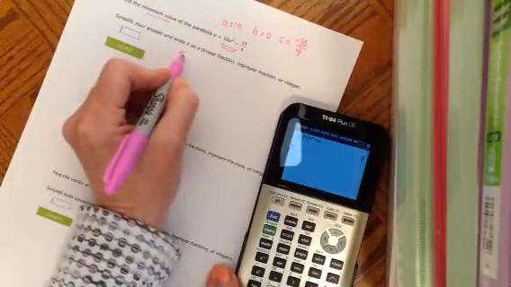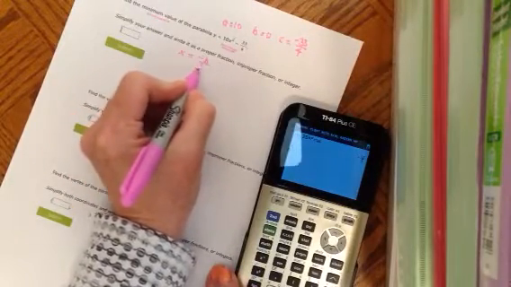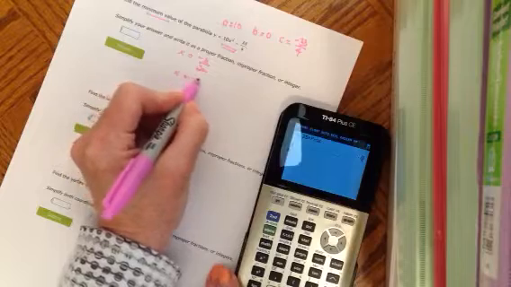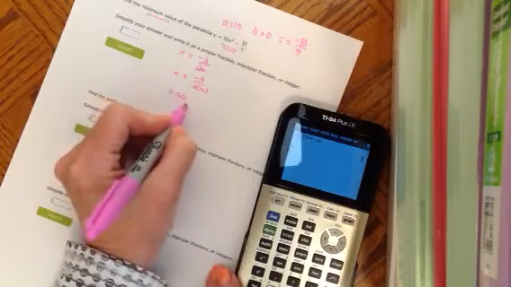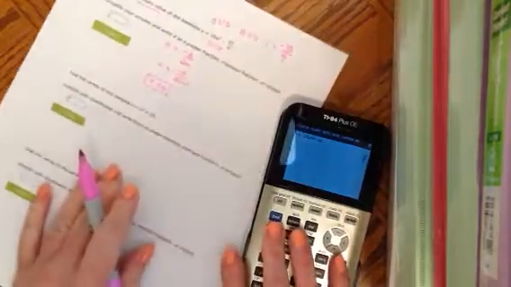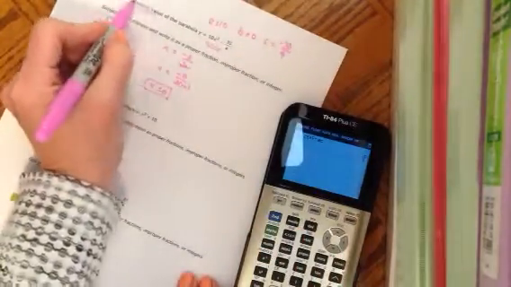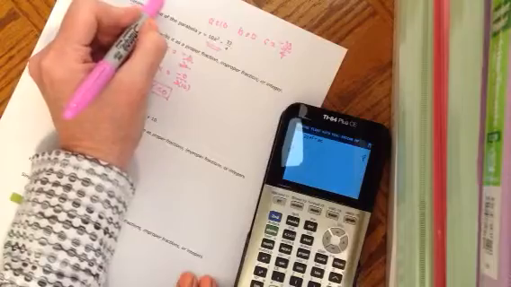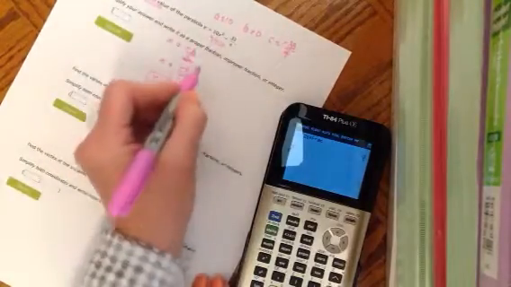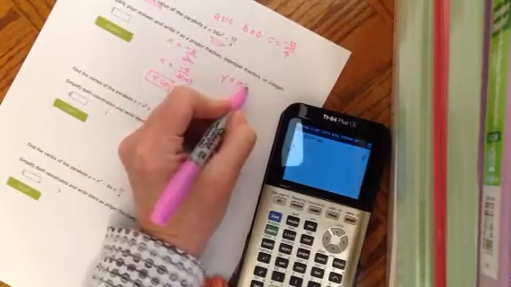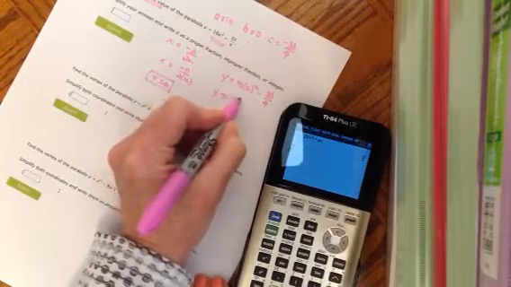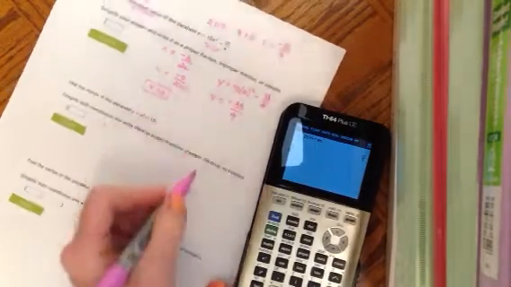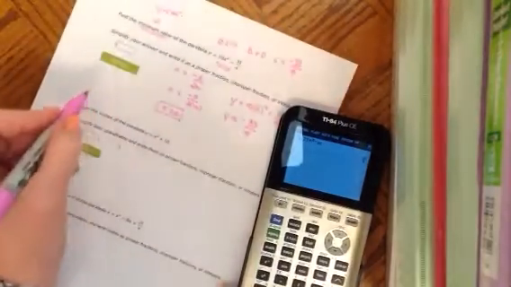So by hand, negative b over 2a would be negative 0 over 2 times 10. Well, that's nice. That gives me x is 0. They don't want the x coordinate, they want the y coordinate for this. So if I plug 0 back into my equation, 10 times 0 squared minus 33 over 4 gives you negative 33 over 4, which is an improper fraction, and that's okay.